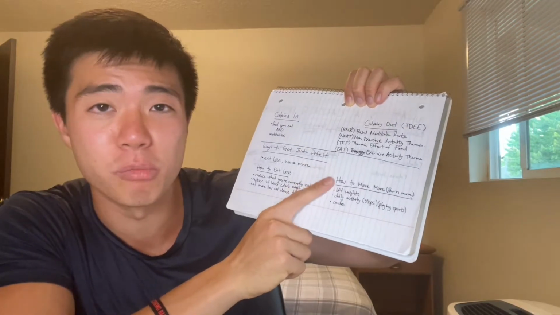So some ways to move more. Number one, lift weights. And this is highly recommended because you increase your muscle mass, which burns more energy at rest. Muscle is just more metabolically active. So this means that literally sitting on the couch, if you had an extra 10-20 pounds of muscle, you'd be sitting there burning more calories than if you had 10 to 20 pounds less muscle. And so that's an added bonus.